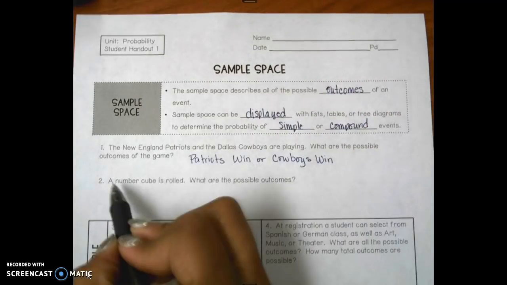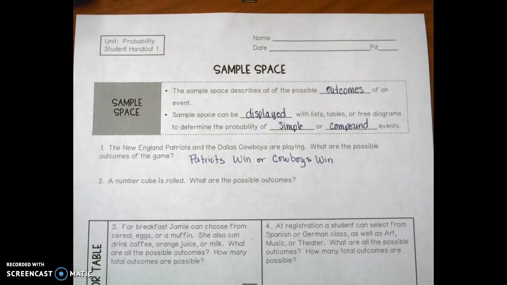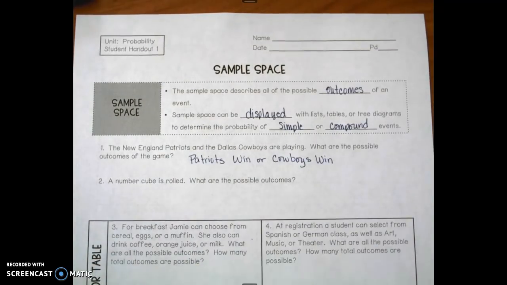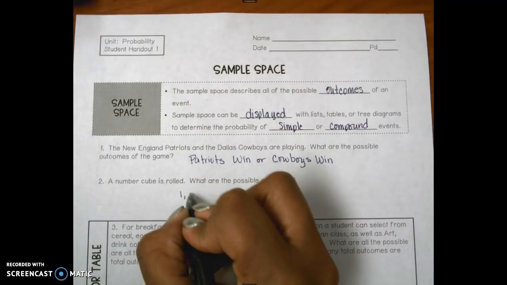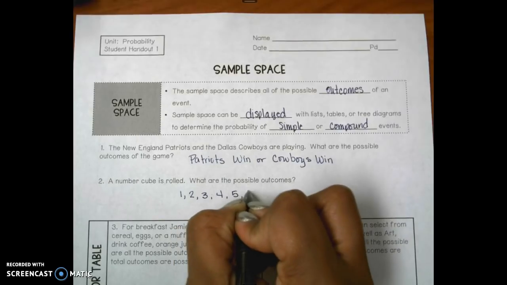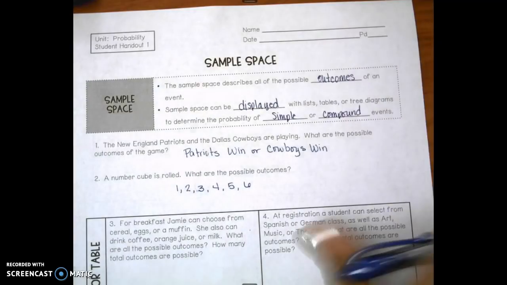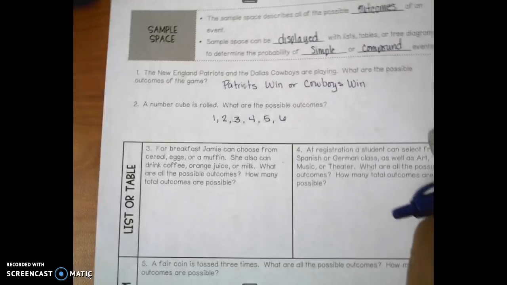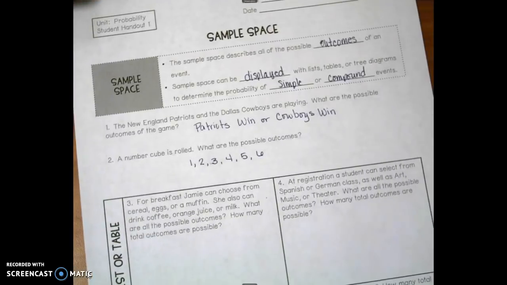And the second one is, if a number cube is rolled, what are the possible outcomes? Well, we know a number cube is 6-sided, with the numbers 1 through 6. So my possible outcomes are 1, 2, 3, 4, 5, or 6, which is pretty simple. These are the most simplistic versions of sample space. But when we use them with compound events, it shows up in a list, table, or tree diagram.